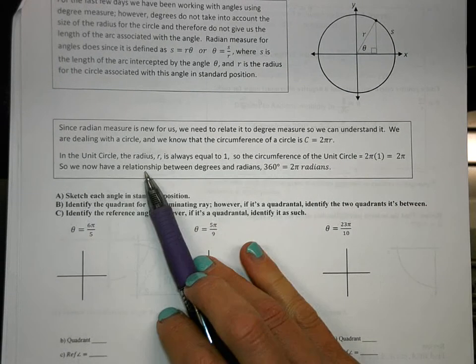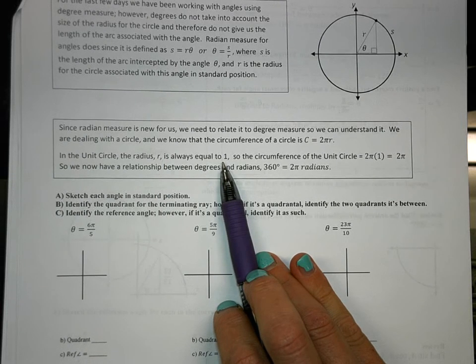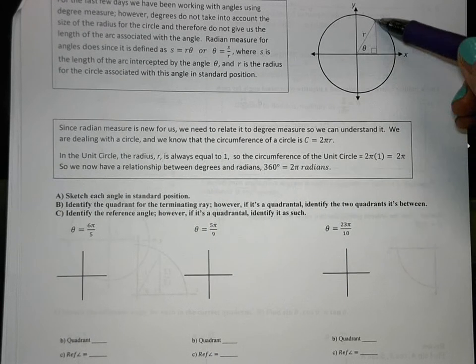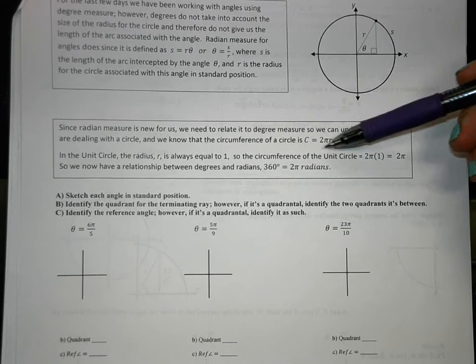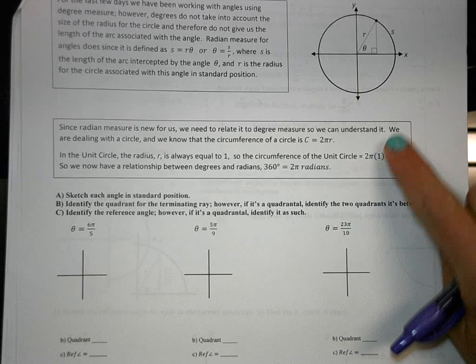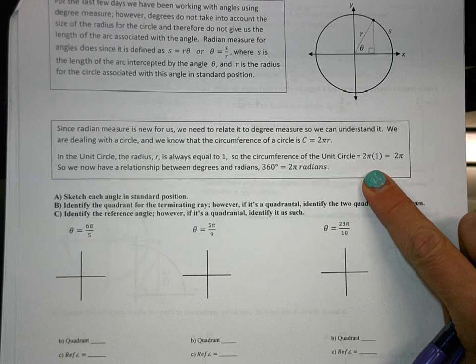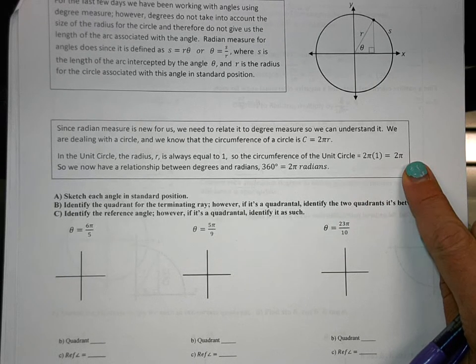In the unit circle, the radius r is always equal to 1, which we've been talking about, 1 unit. Everything going across would be 1 unit. So the circumference of the circle is 2 pi times 1, because 2 pi r. Make sense? Therefore 2 pi times 1 is just 2 pi.